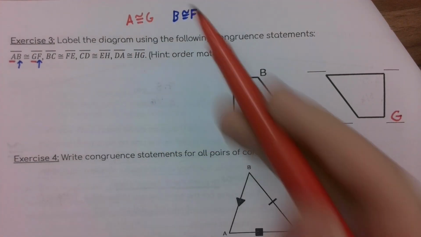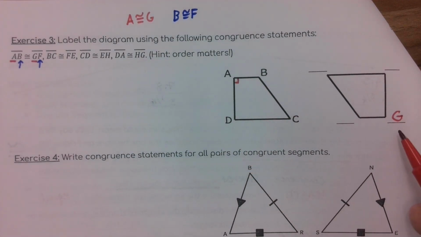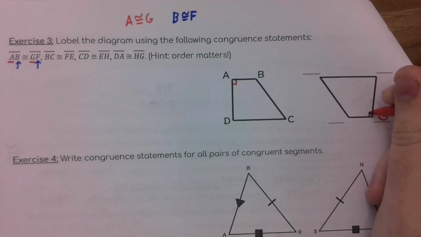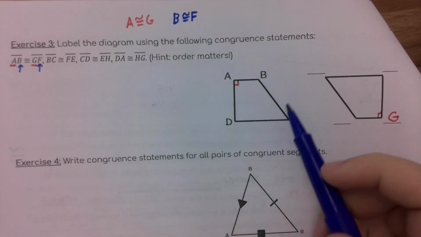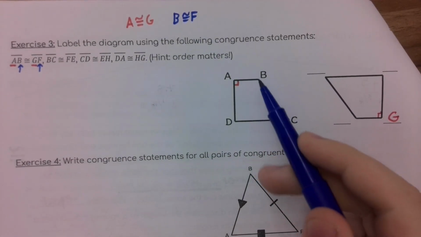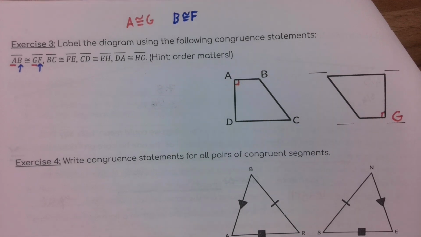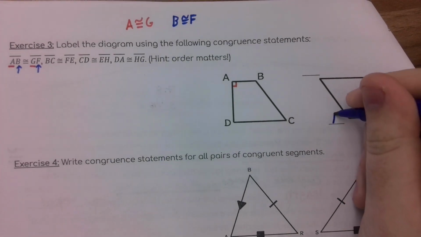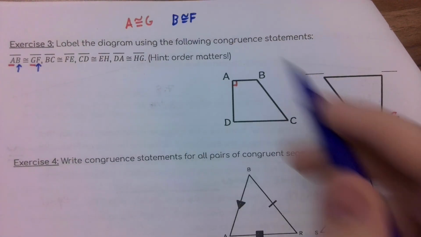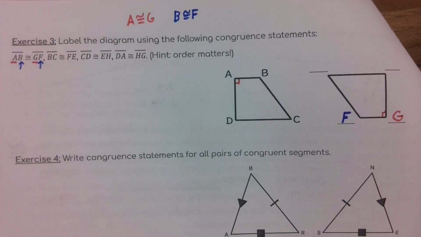Since A is congruent to G, A has to match with where G is. These two are in the same spot. The same with BF. B is this really wide angle next to A. What's the really wide angle next to G? Well, it's this one. Since B is congruent to F, F goes here.